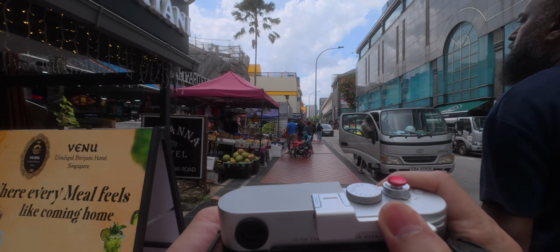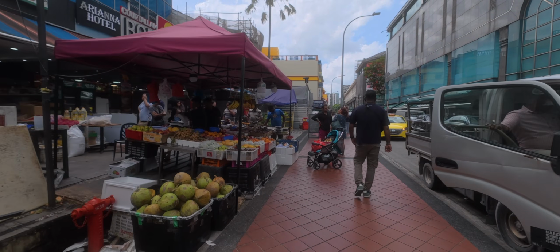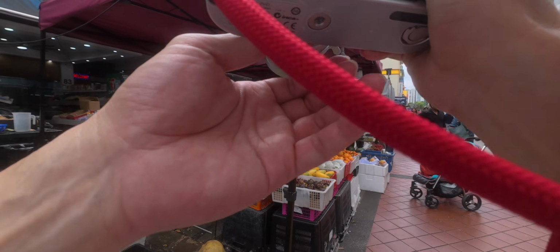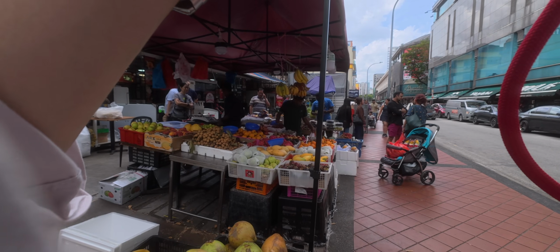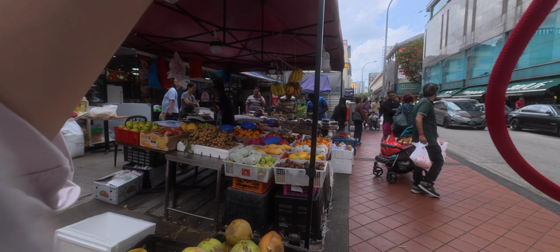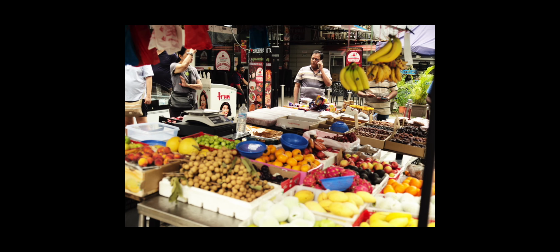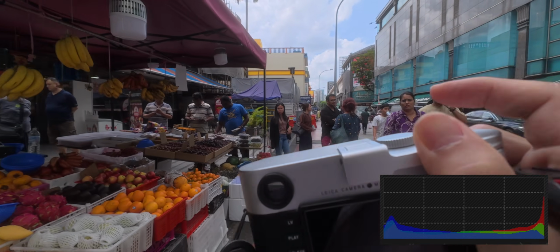Let's try this scene over here. I will say 125. This is still at f4, but I've changed the shutter speed to 125.